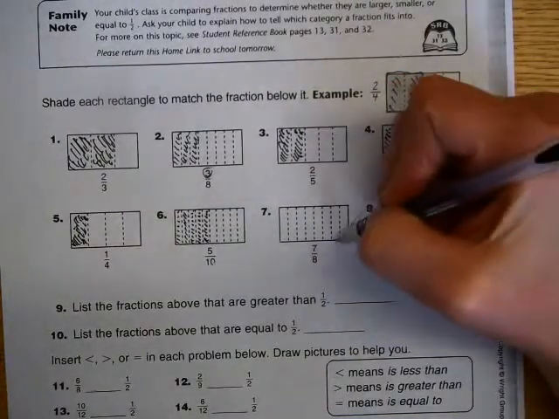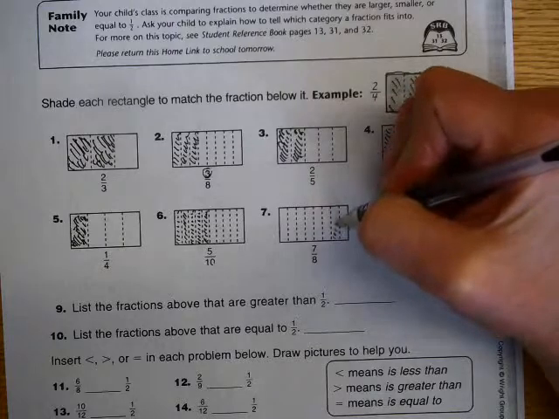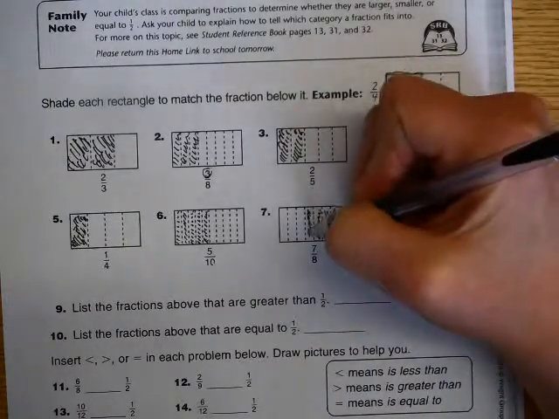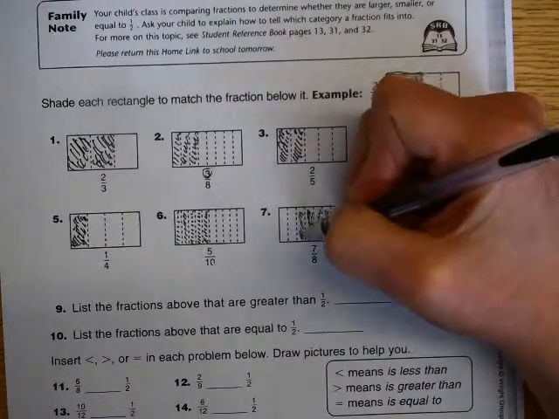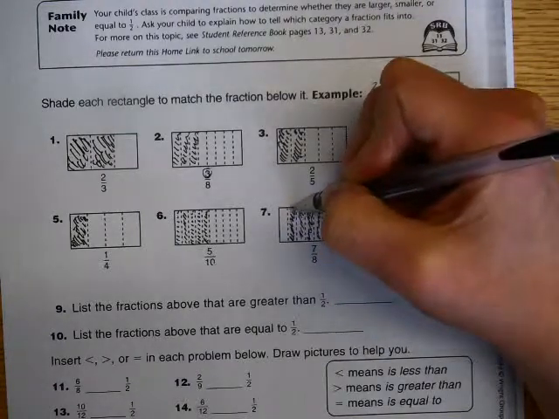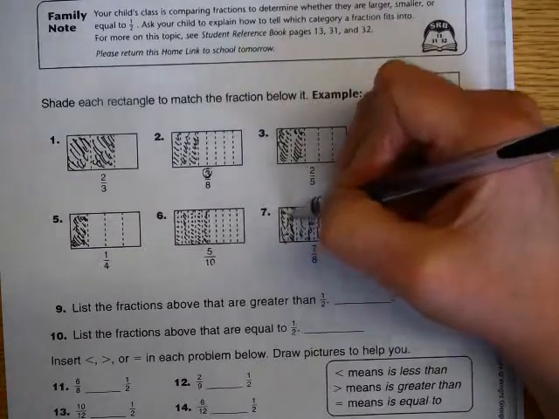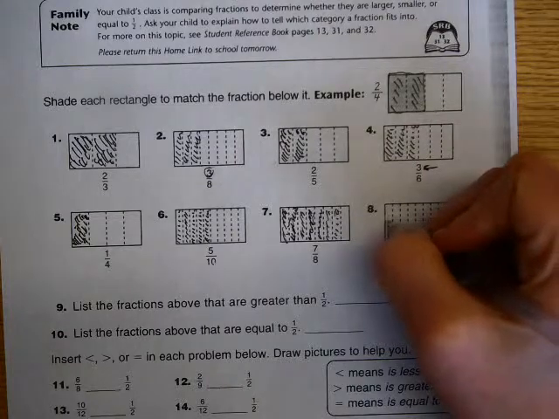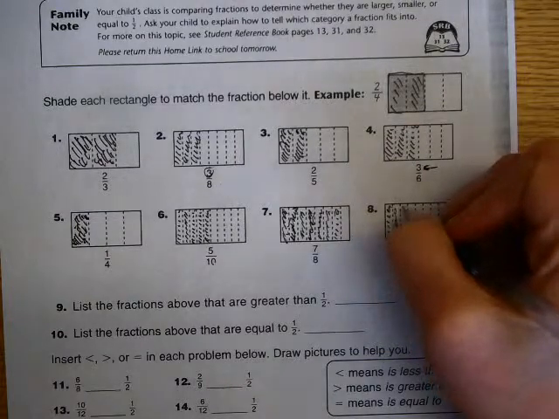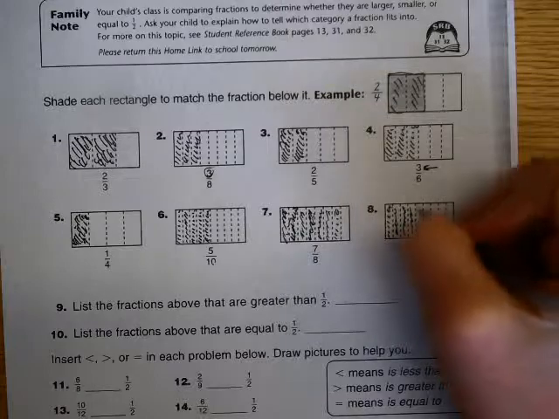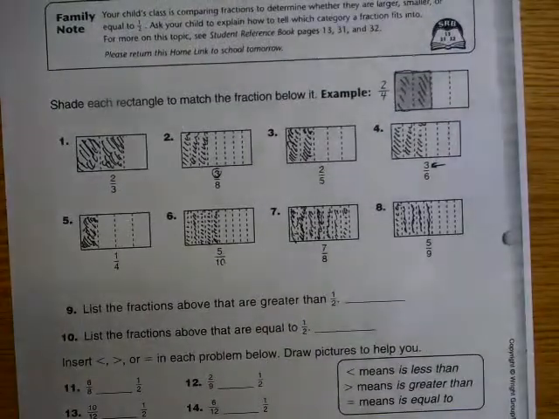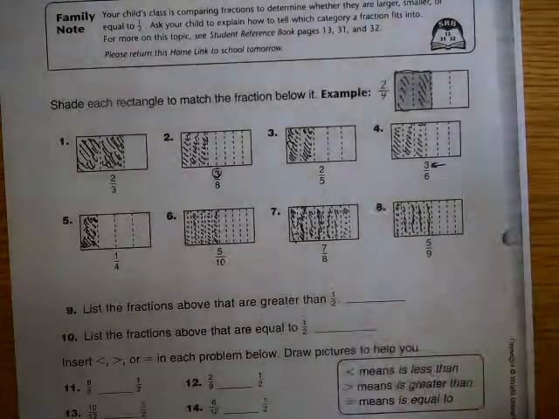7 out of 8. So we're going to shade in all but 1. And you might have used a pencil or a crayon or something. I prefer to use pencil, but for things like shading, that would have been okay. And then 5 out of 9. This one you're sharing with 9 people. So you have 1, 2, 3, 4, 5. Have to shade in 5 of those. Alright? So are there any questions on shading in fractions out of a certain number of fractions?